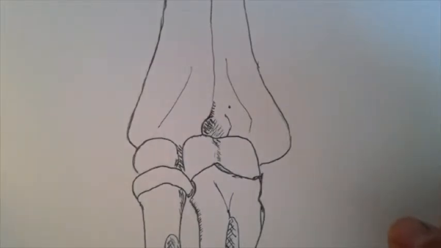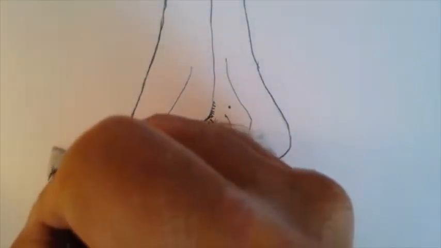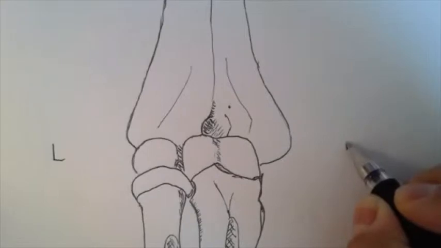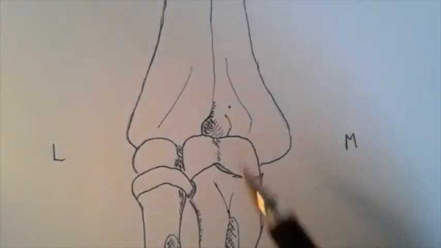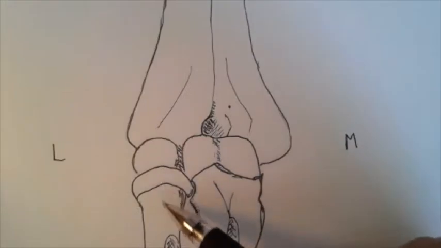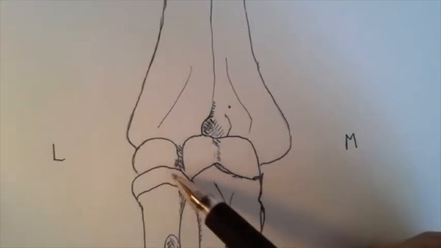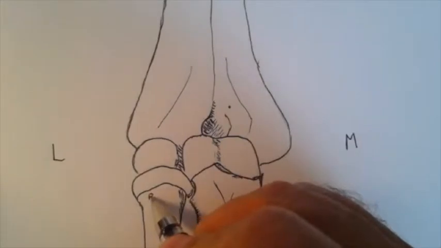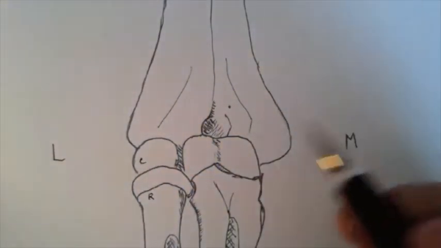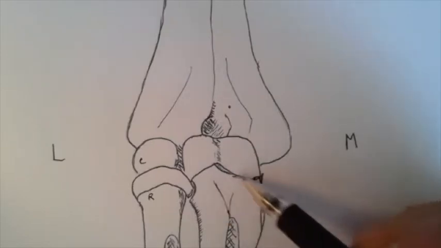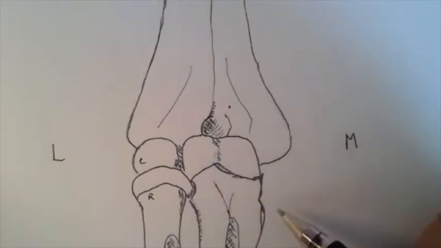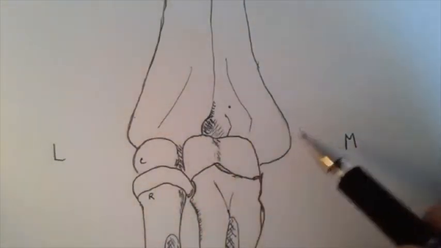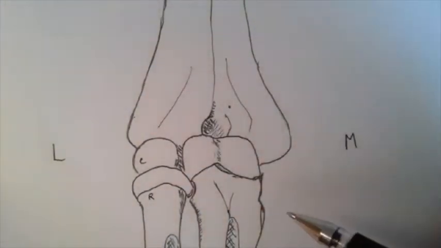First of all, a simple diagram of the cubital fossa region. In order to get oriented on this drawing, we are going to identify this side as lateral and this side as medial. We know that because lateral is going to be on the radial side. Here's the capitulum, the head of the radius, and here's our trochlea, which is going to articulate with the ulna here. Lateral epicondyle, medial epicondyle in this region.